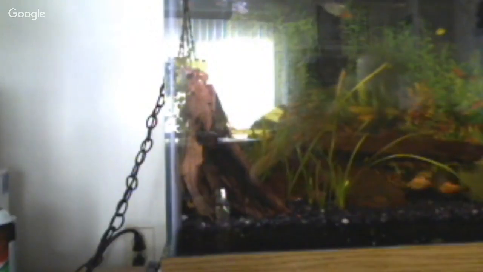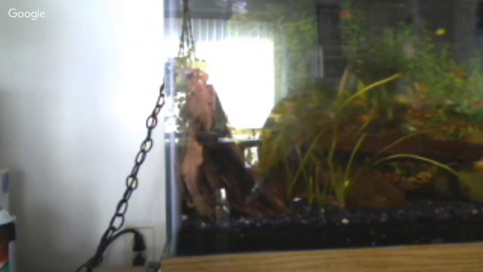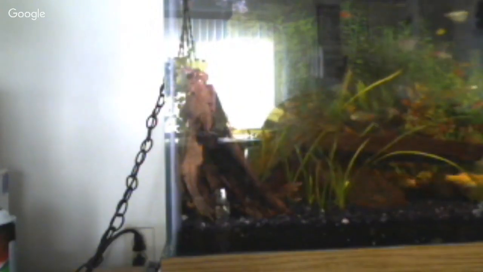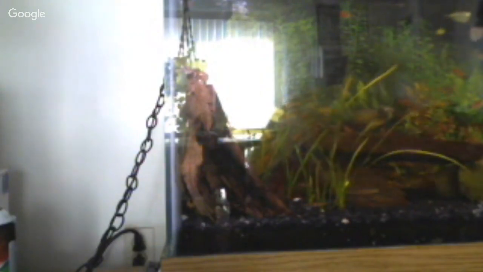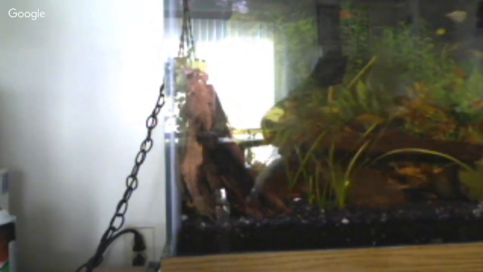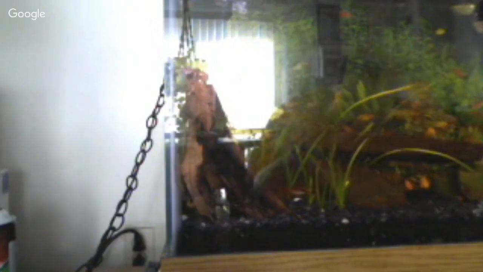I really need to get rid of a breeding pair of these bristle nose plecos, because having two breeding sets is ridiculous. I don't know what I was thinking. I had three breeding sets. I sent one of them to Diego?